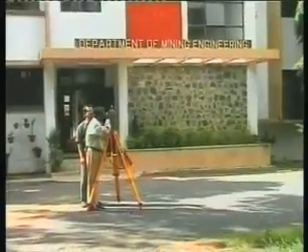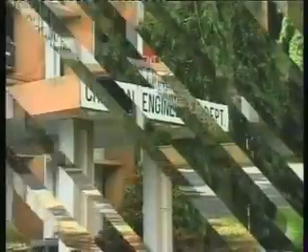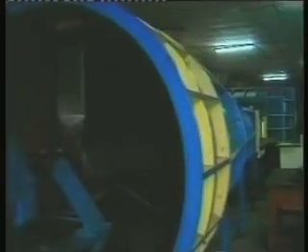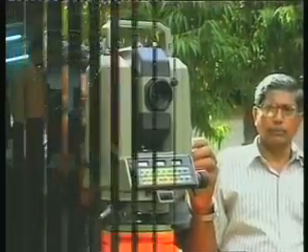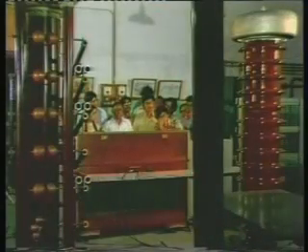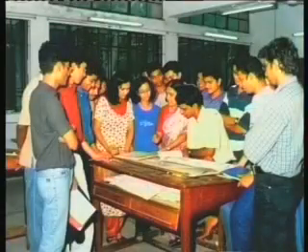It offers the widest spectrum of disciplines, ranging from aerospace, biotechnology, cryogenics, to architecture, mining and agricultural engineering, supported by strong faculties of sciences, humanities and management.